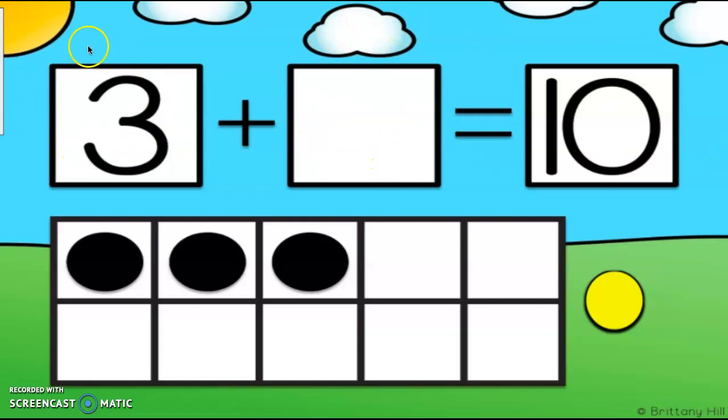All right, my next one says 3 plus something equals 10. So we want to know how many 3 needs, what's 3's partner going to be, to make 10. Well, we already have our 3 right here. So we know the rest that we put in are going to give me 10. All right, you count them as I put them in.